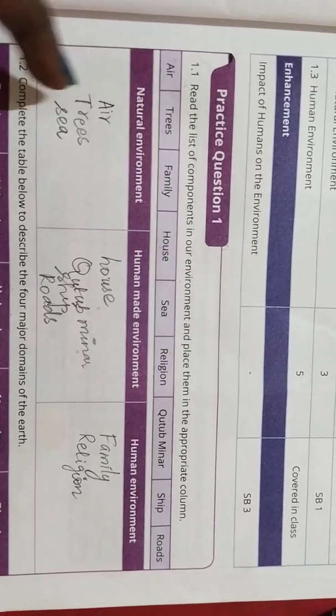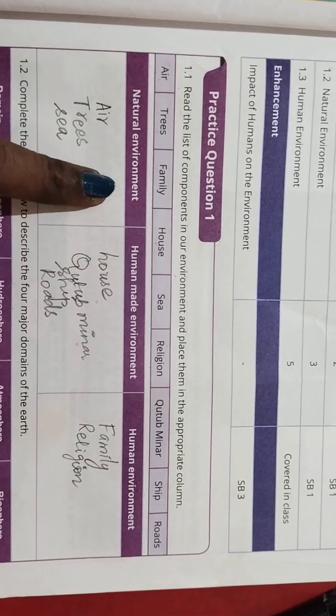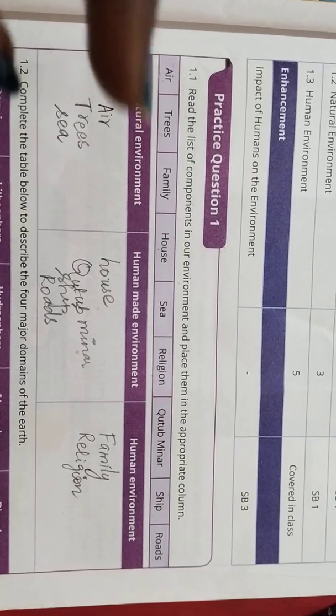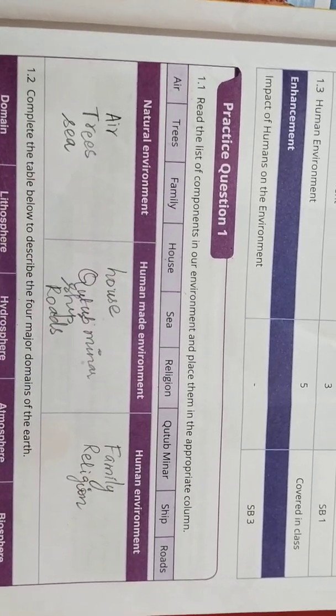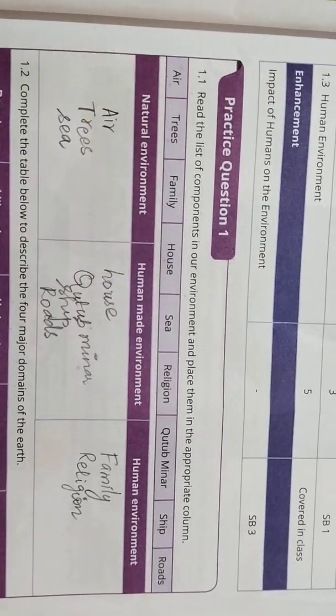Sea, it's created by nature, so we have to keep it in the natural environment. And then Qutub Minar, it was built by a man, so it comes under human-made environment. And ships and roads too, these are also made by humans, so they come under the human-made environment.